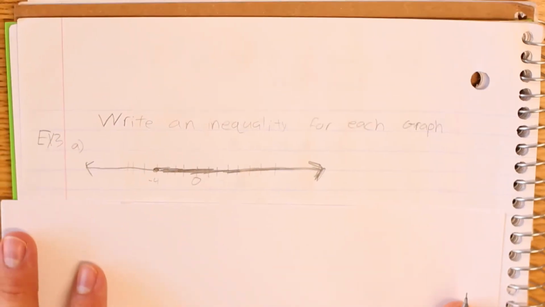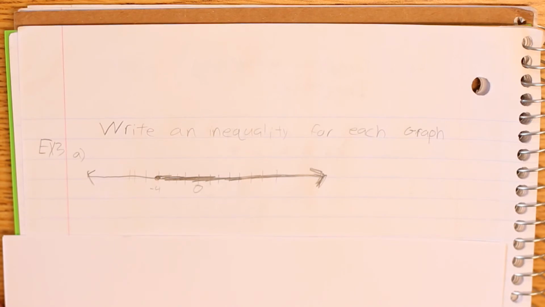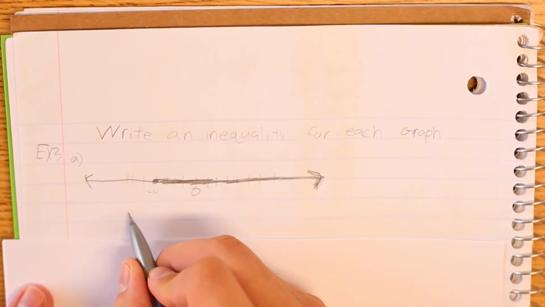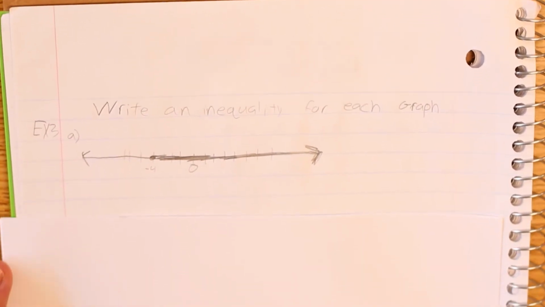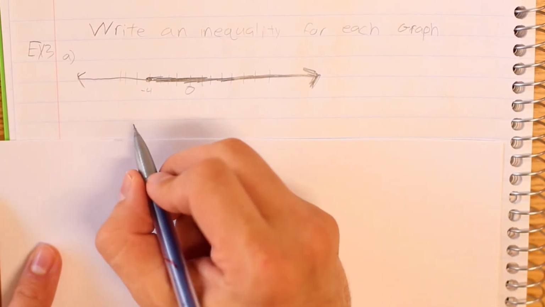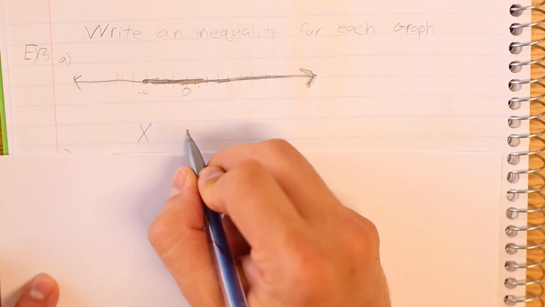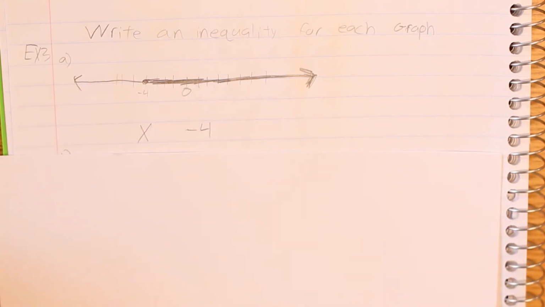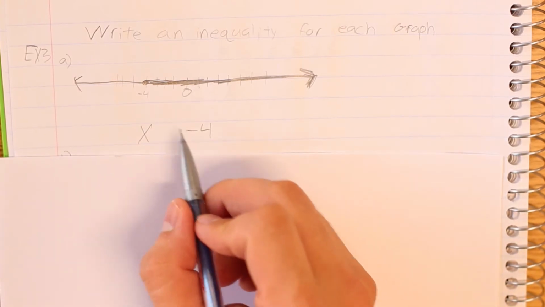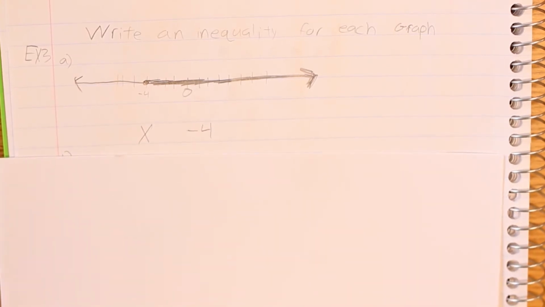So what you'll need to do is you'll need to write it out like this. First, we're going to put a variable. We pick any variable we want. We don't have to use x, but I prefer to use x. So I'm going to put in an x right here. I'm going to put my -4 right here. Now we got to figure out what symbol goes in the middle. This -4 came from the fact it started at -4.